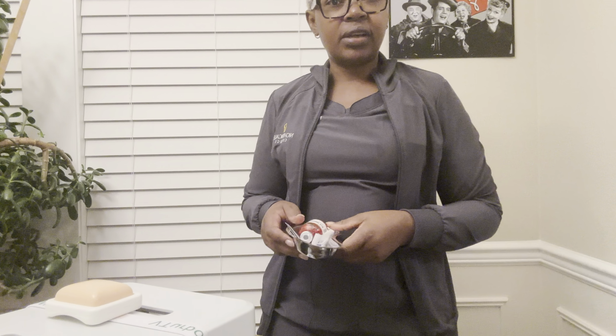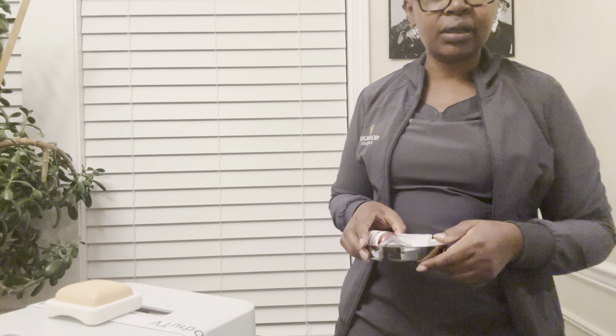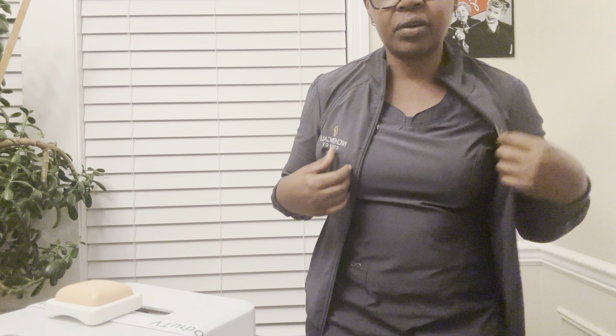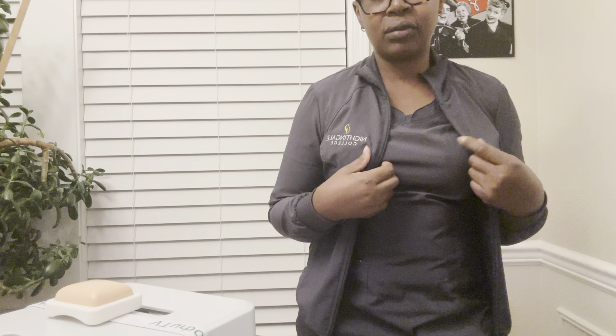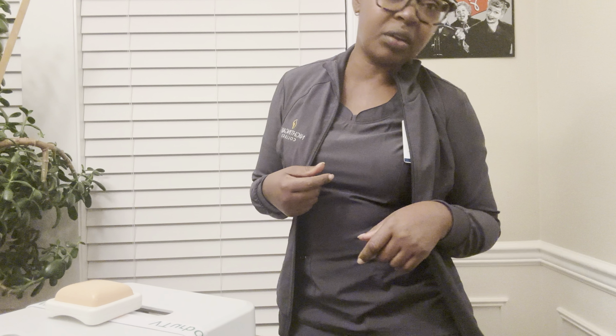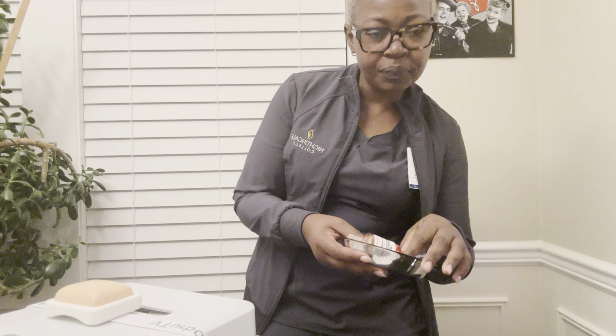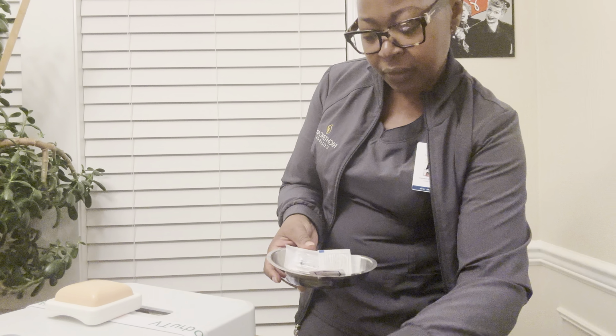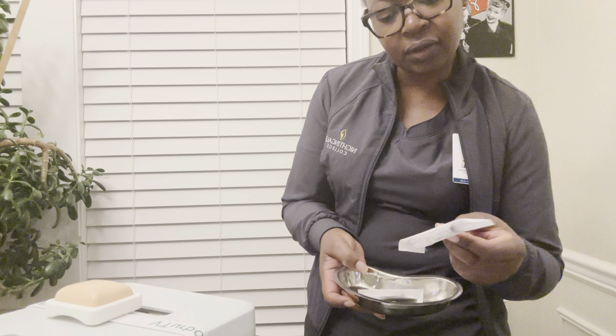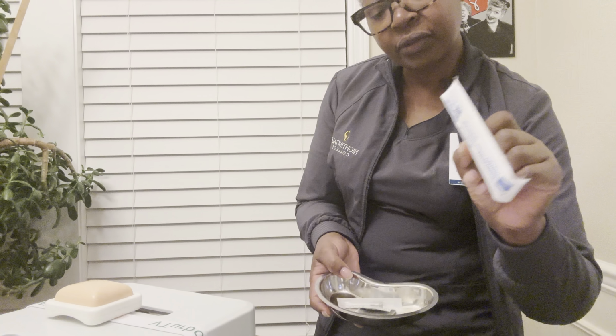I'm here to administer an IM medication, and I'll start by confirming that I have my school uniform, my badge, and the shoes appropriate for the skill. I will be doing an IM injection, and I've gathered my supplies. I have the medication here. I have the syringe, which is a 3 ml syringe.